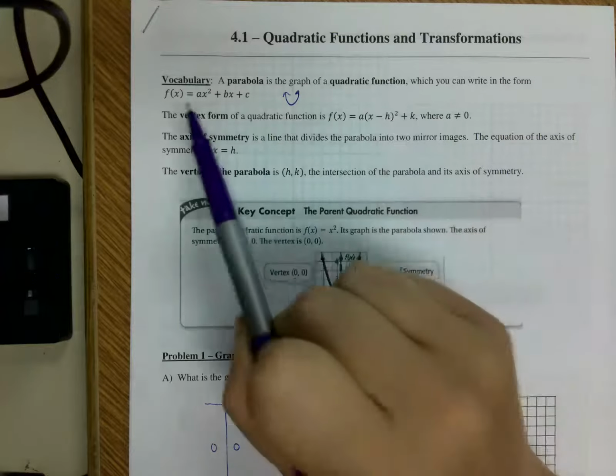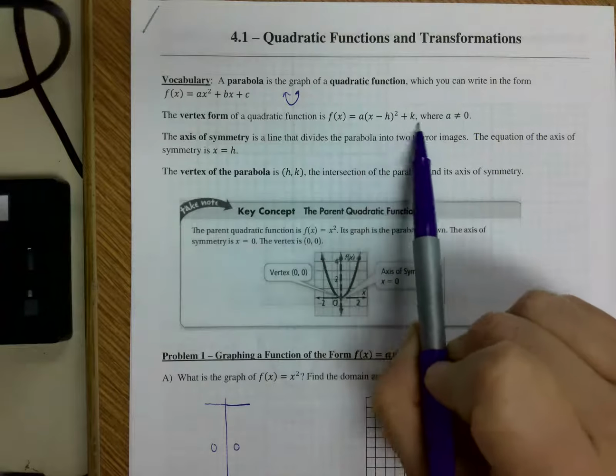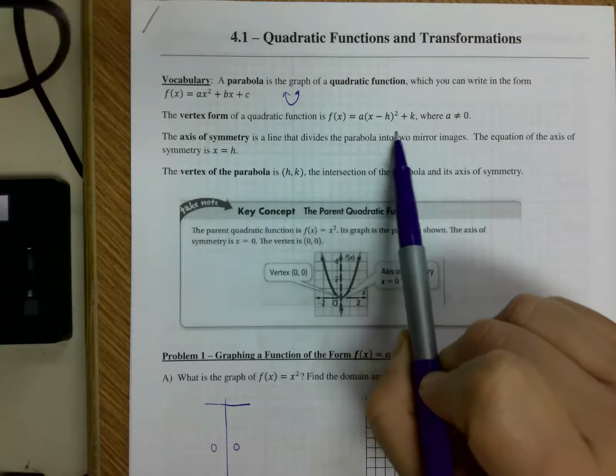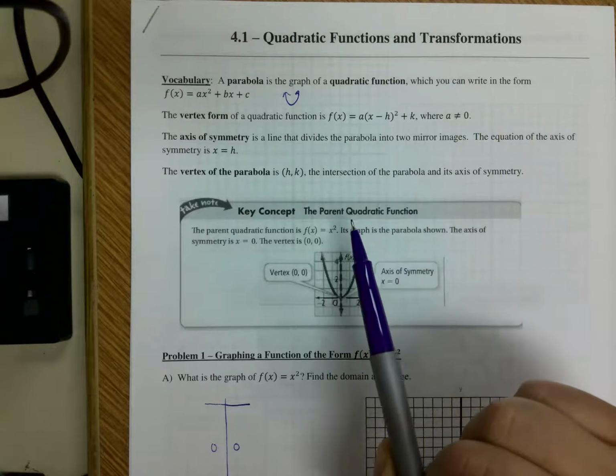So a quadratic function in standard form looks like this. We'll get more into it. Vertex form looks like this. This should look familiar to you. This looks a lot like something we've seen before, except with absolute values here.